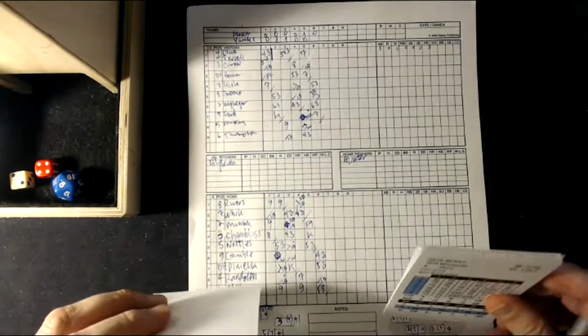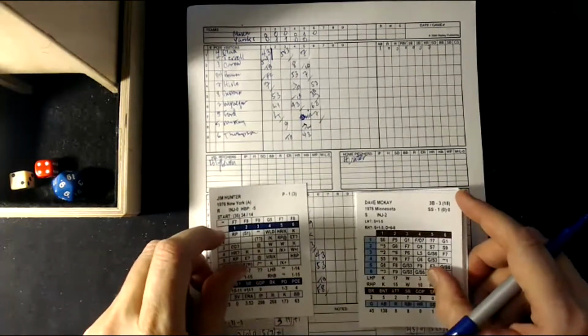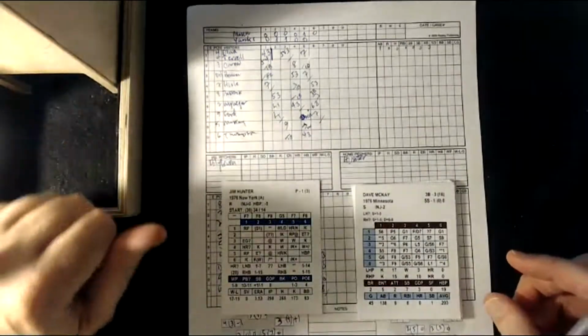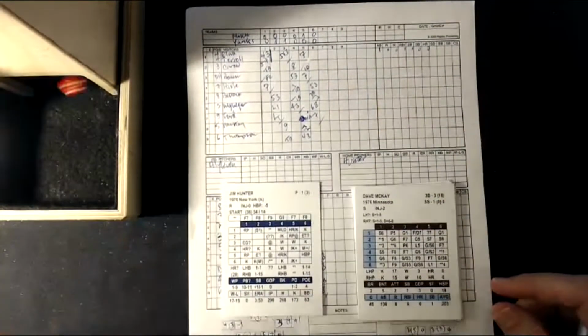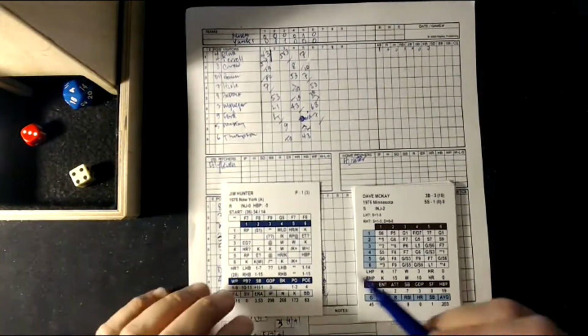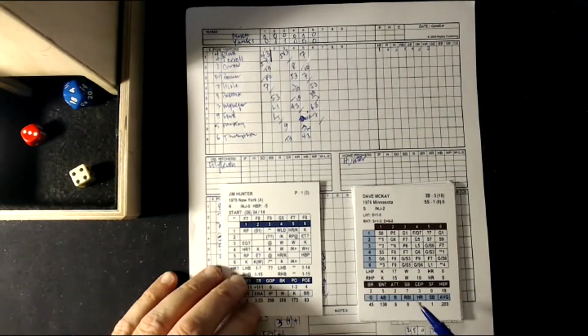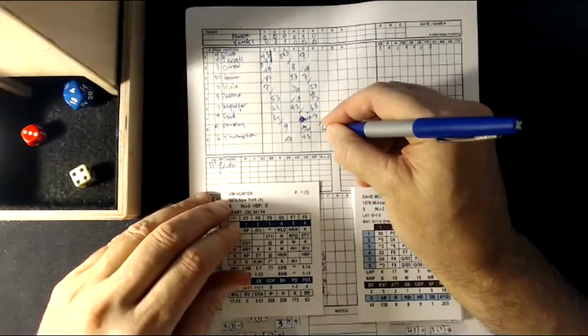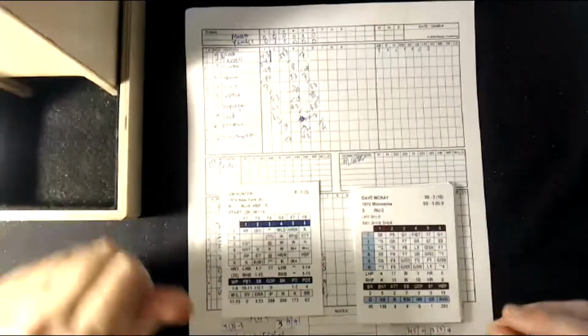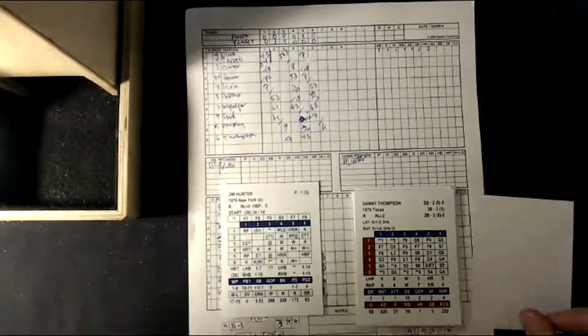All right. Jim Catfish Hunter against Dave McKay. 2-1 in the top of the 7th. 3-4. 3-4 is a potential strikeout. 15 minus 3 is a 12. We roll a 4. Strike 3. Jim Hunter blows one by McKay.